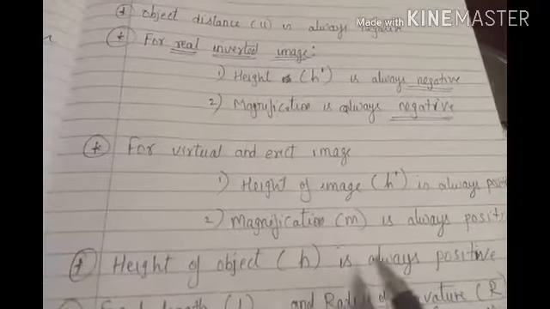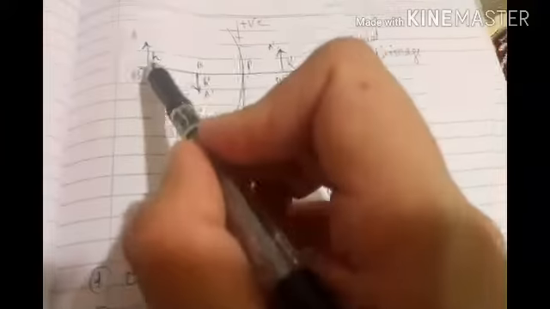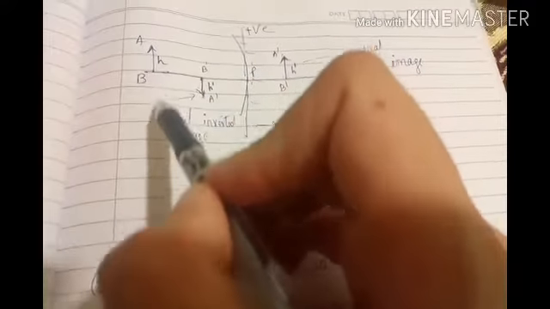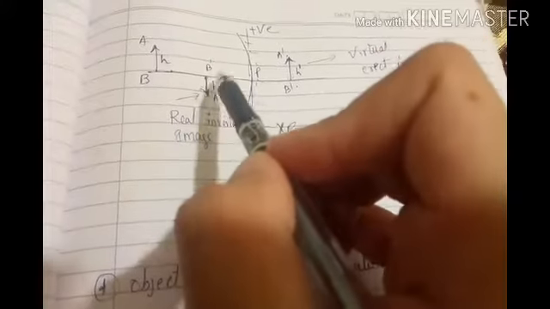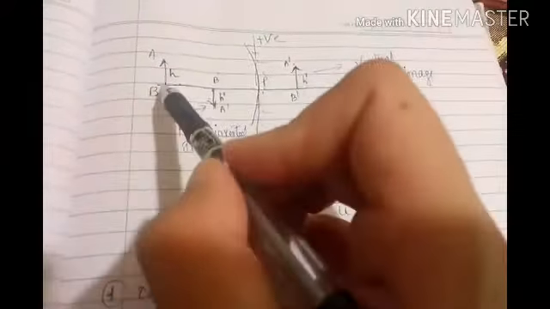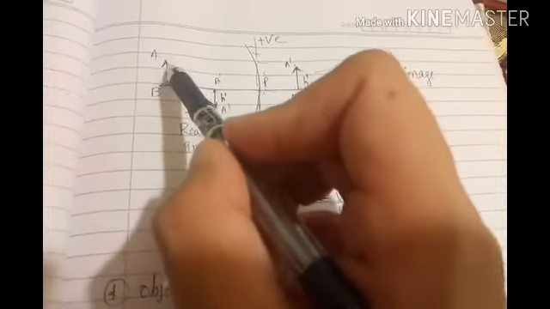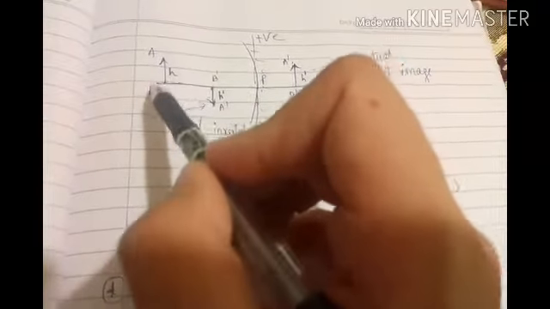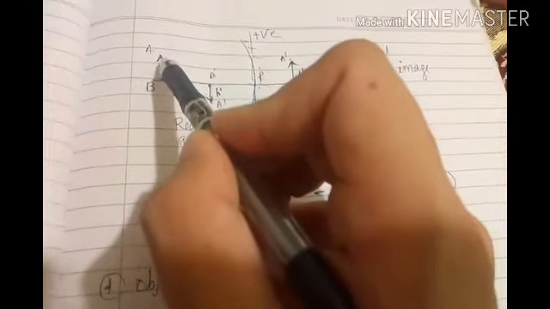Height of the object h is always positive. The object will not be present like this. All the objects that we are going to consider in such ray diagrams or examples are always standing up like this. These distances above the horizontal axis are positive. So h is always positive.